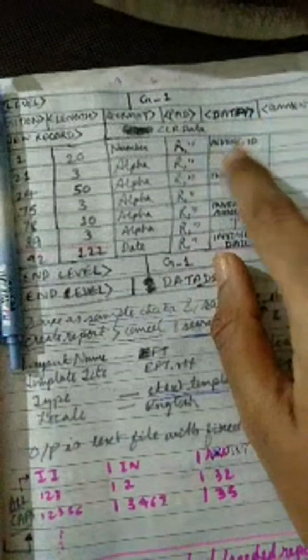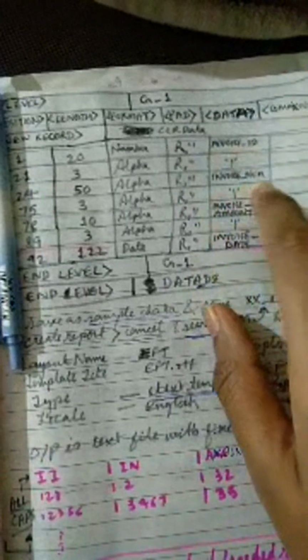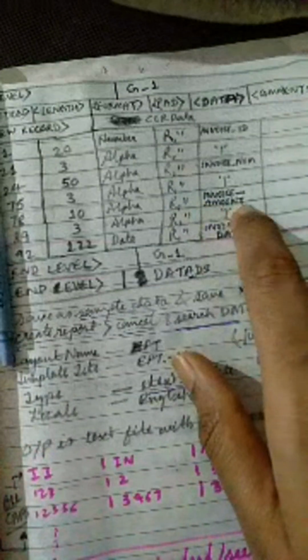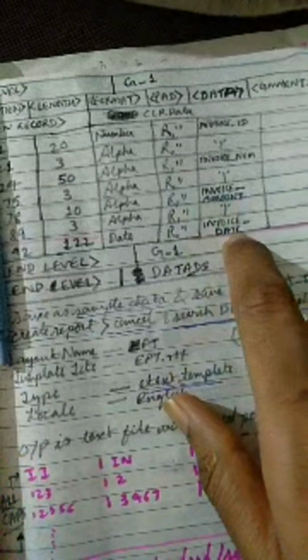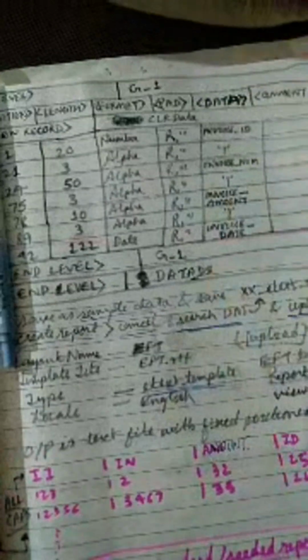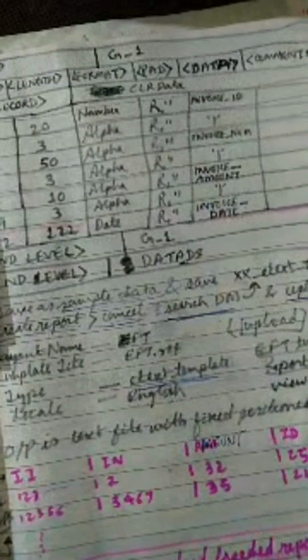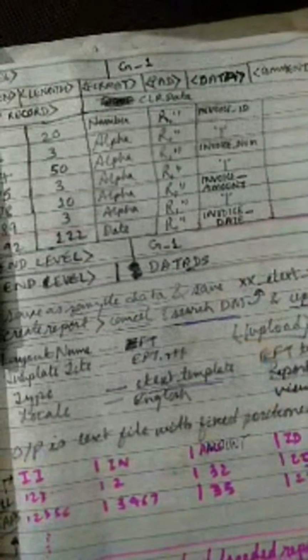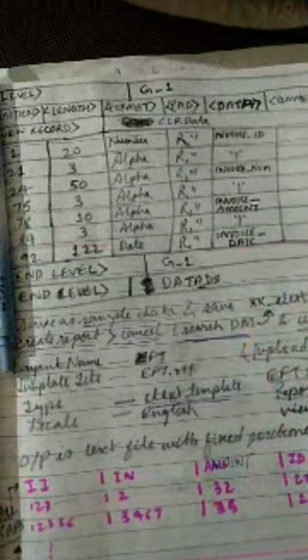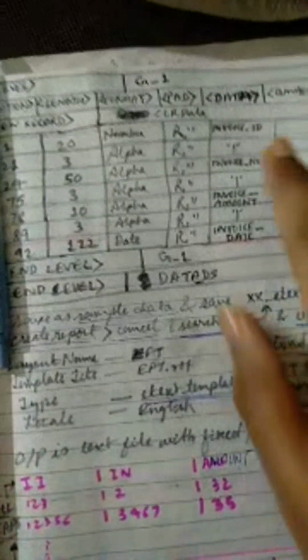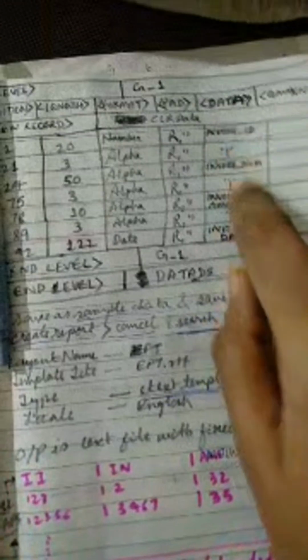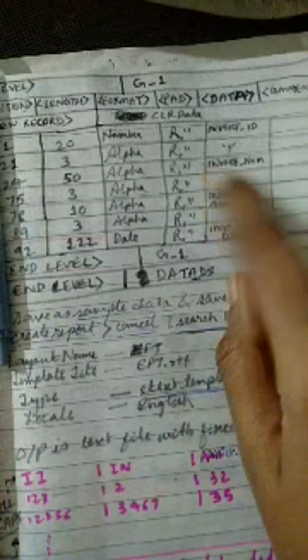So I want it for invoice ID, again I'll repeat for invoice number, invoice amount, and invoice date. Go to add-ins, go to the data tab, click on field, and after clicking on field, click on the column name that you want the respective field for. Okay, so this is again the same thing.